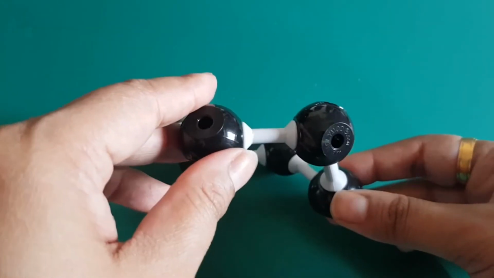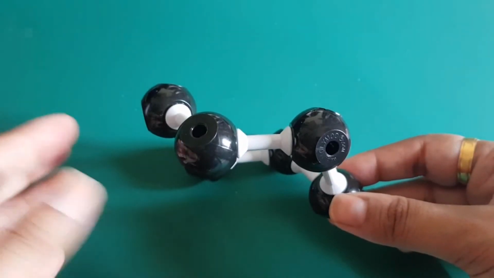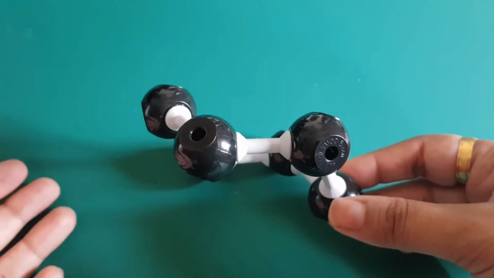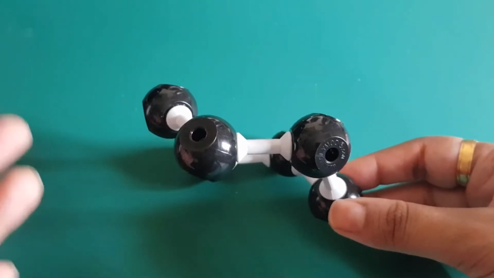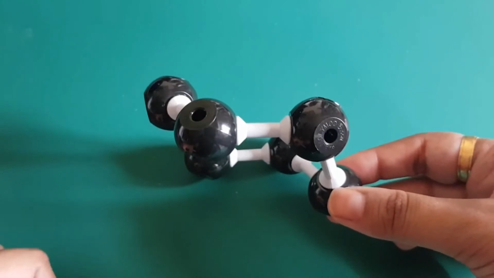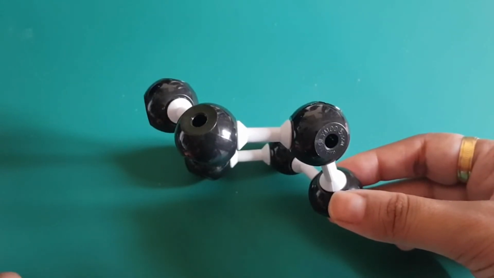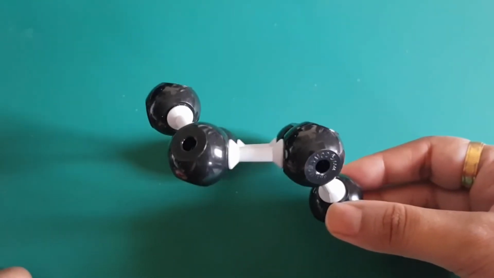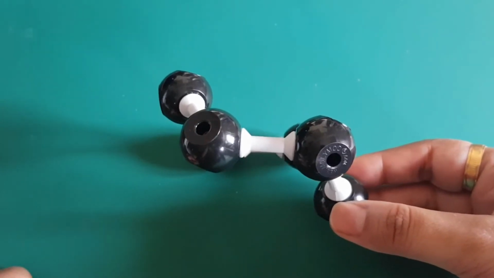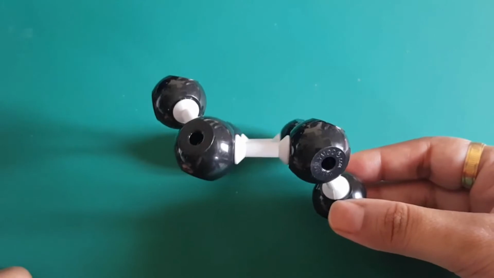Now there is no difference between the first and the last chair conformation, both have equal energies. The same goes with the two half chair conformations, they have same energies, and the same applies to the twist boat conformations, they have same energies. But altogether, performing this rotational operation, that is conformational analysis of cyclohexane, we got 4 conformations of cyclohexane.